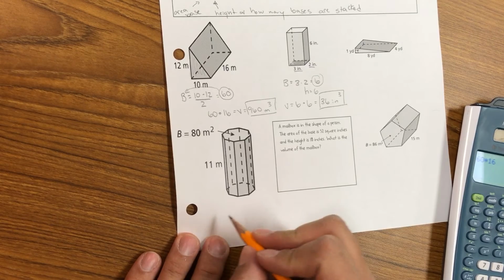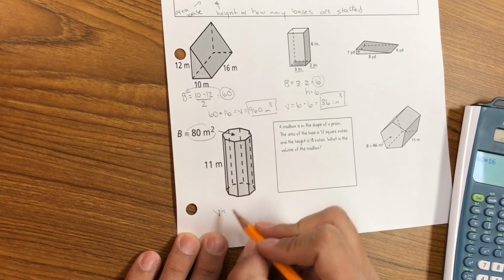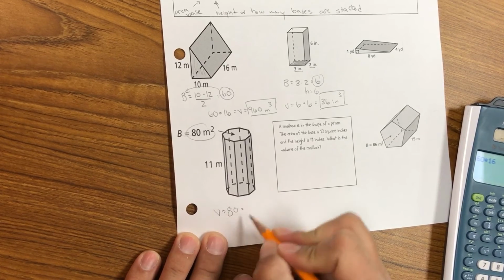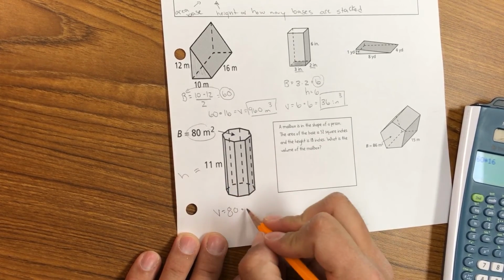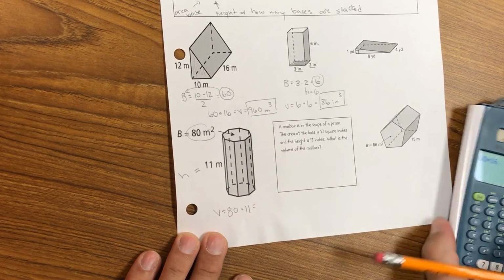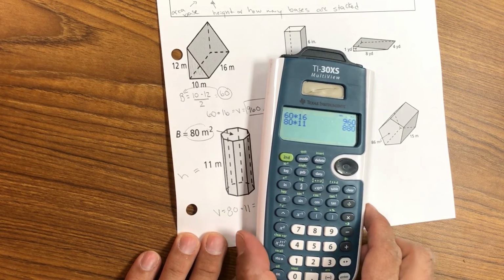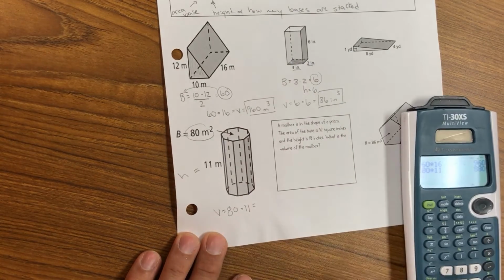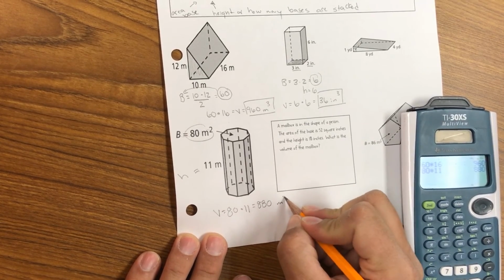So when I do my formula, volume equals big B, which is right there, 80, times my height, which was this number right here, 11, and that's going to equal my volume. So on my calculator, I can just put in 80 times 11, and I get 880 meters cubed.